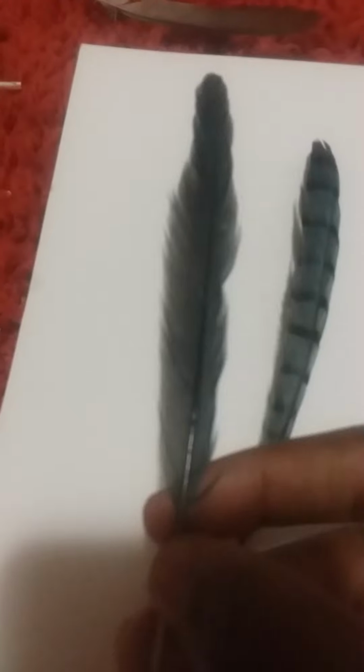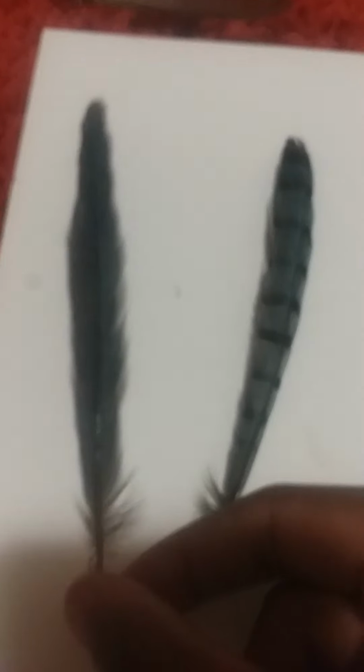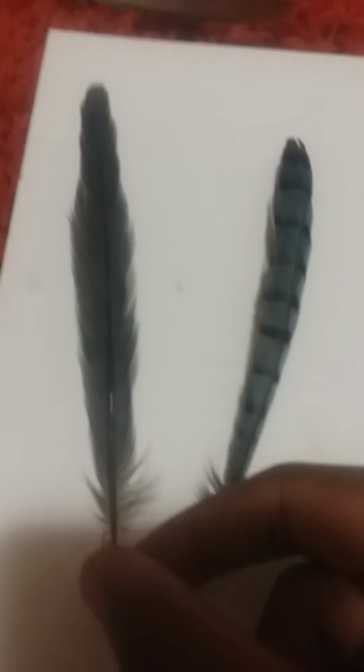Now, if you look at the Woodhouse's scrub jay tail feather, it's more pointy and mostly the same size, but it doesn't have any stripes and it's just blue. It's actually close to the same color of blue. One fact is that these feathers are actually gray and they only look close to blue.